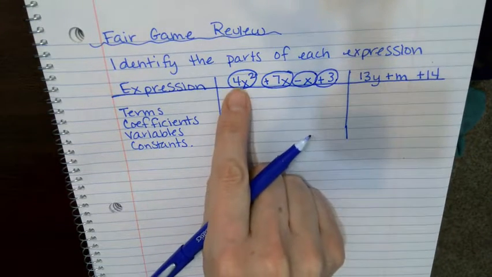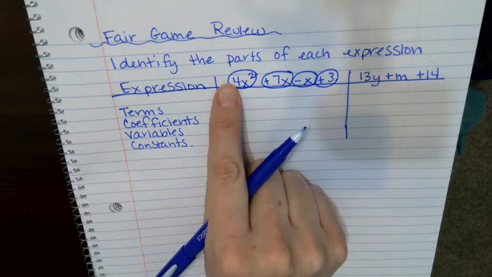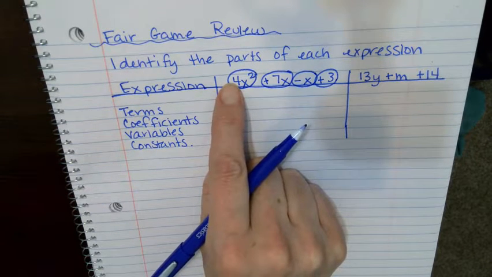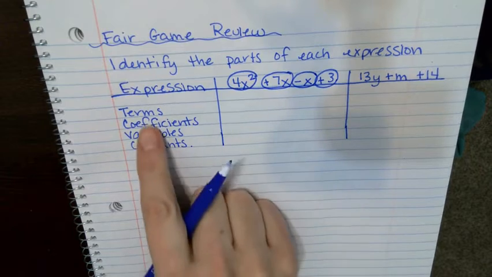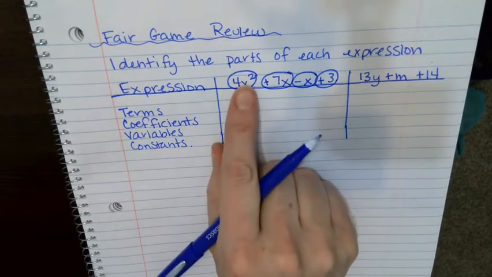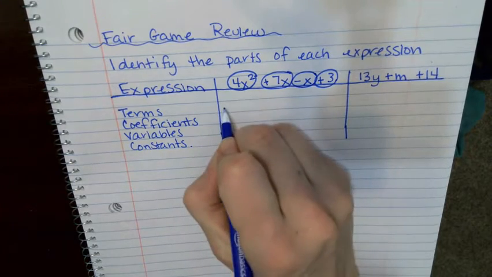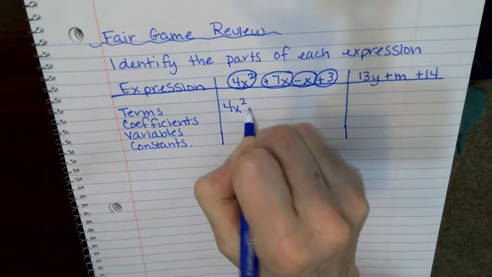Now, notice that 4x squared doesn't have a plus or minus sign. When it doesn't have a plus or minus sign, we assume that it's positive. It's a plus sign. So now let's list out the terms we have. All we want to do is list out the things that we put in the bubbles. So we put 4x squared.